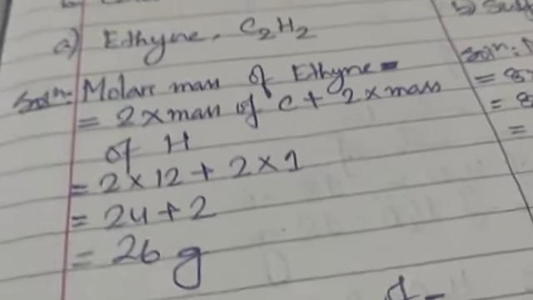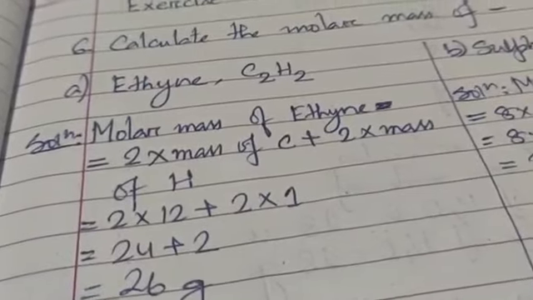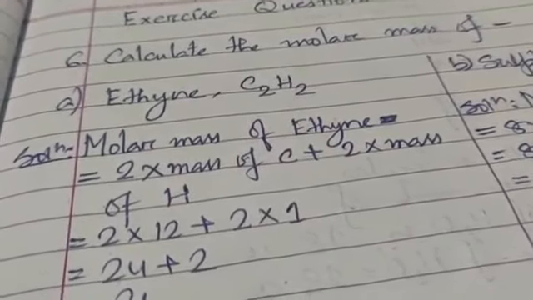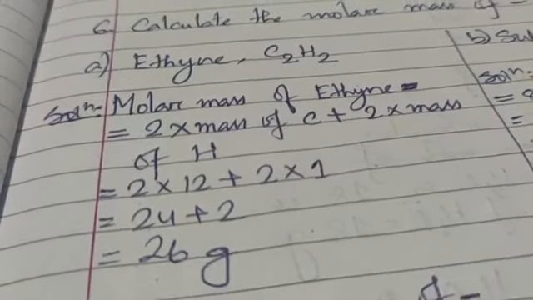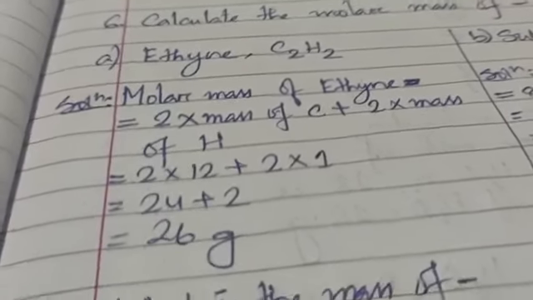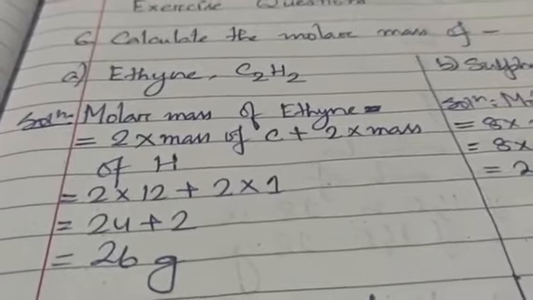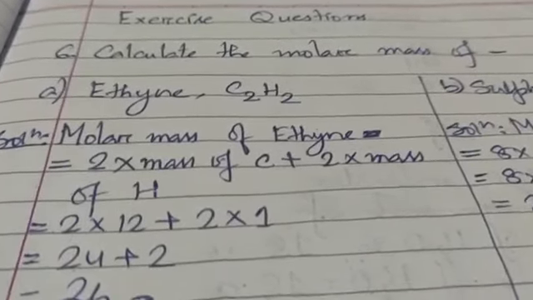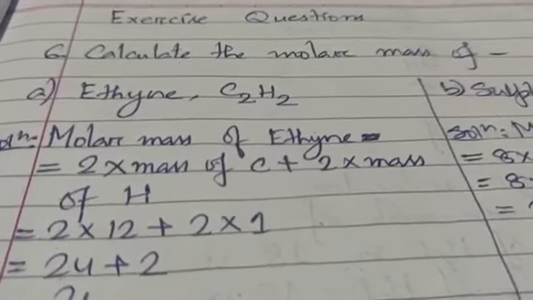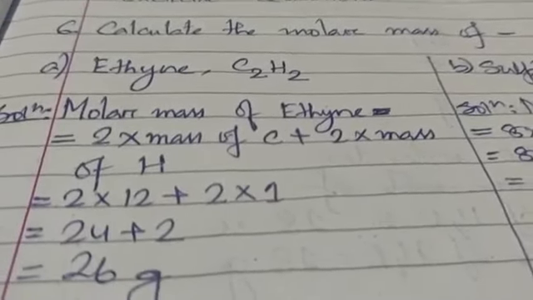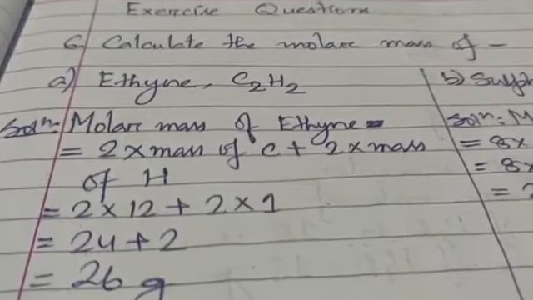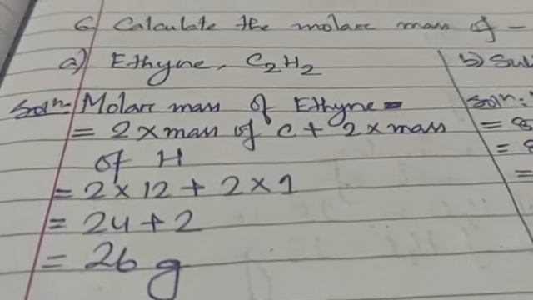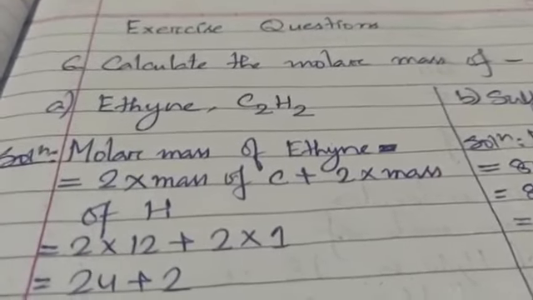You may think in question they have not given ethyne, C2H2 in grams like that. No problem. Whenever you have to find molar mass of something, like molar mass of water, molar mass of oxygen, molar mass of suppose sodium chloride, you have to keep them in gram. Okay, this is the difference between atomic mass unit and molar mass.